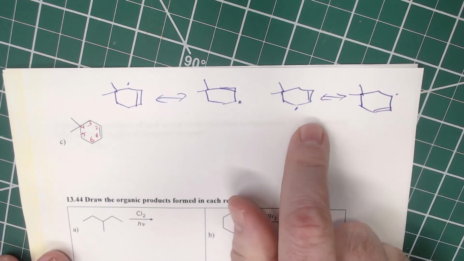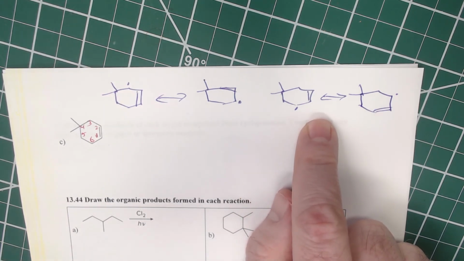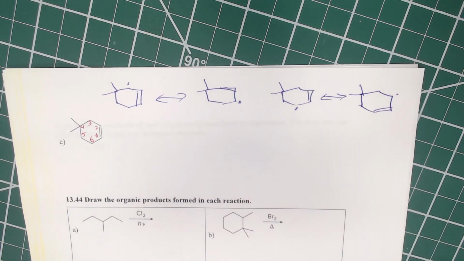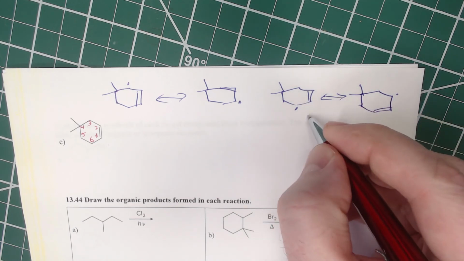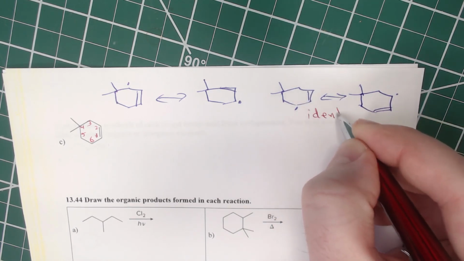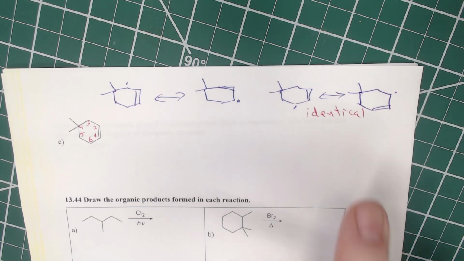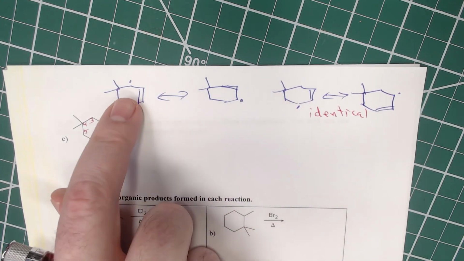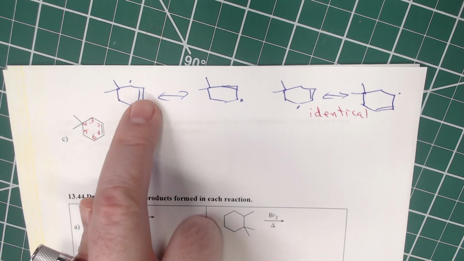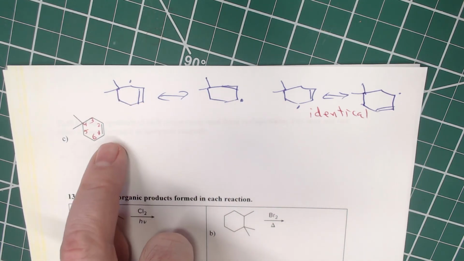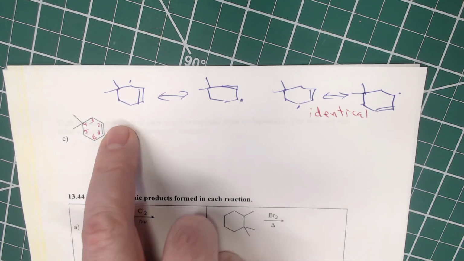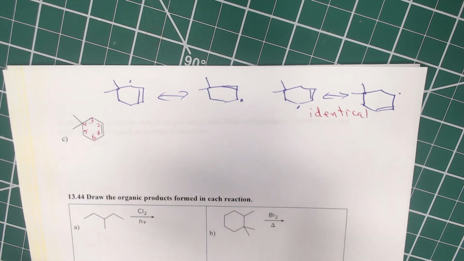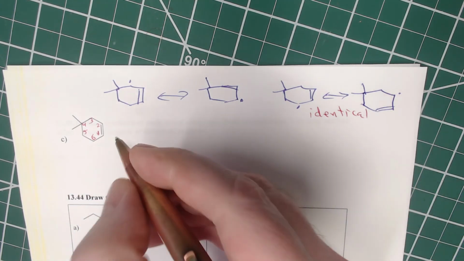Now, if you look closely, these are identical. They're counted from different directions. So I'm going to put identical. And because those are identical, that means we're only going to get 3 products. So we'll get substitution at carbon 3. We can get substitution at carbon 1. And we can get substitution at carbon 6. And if we got it at carbon 2, then it would have been the same as carbon 6. So let's go ahead and draw what those products are.